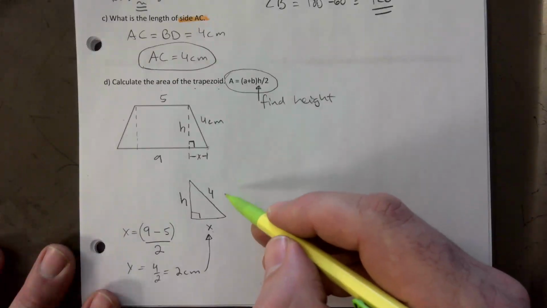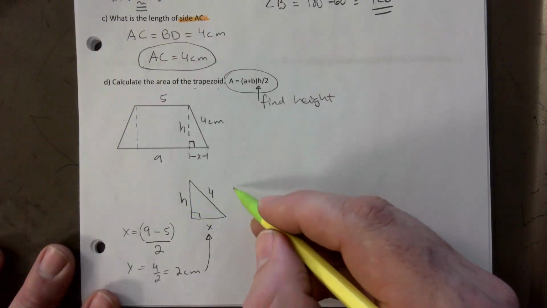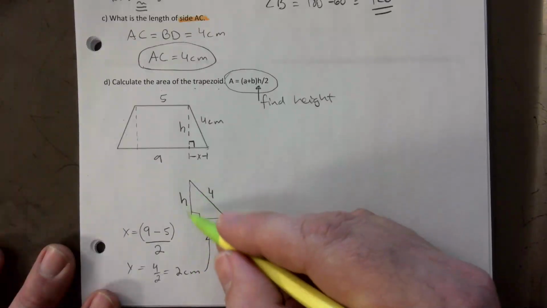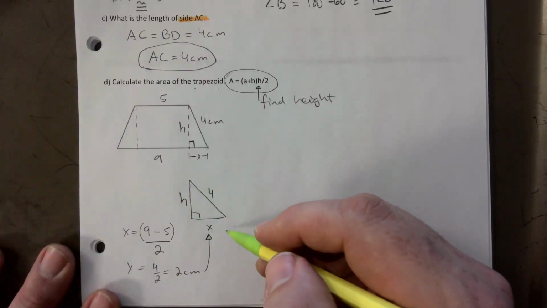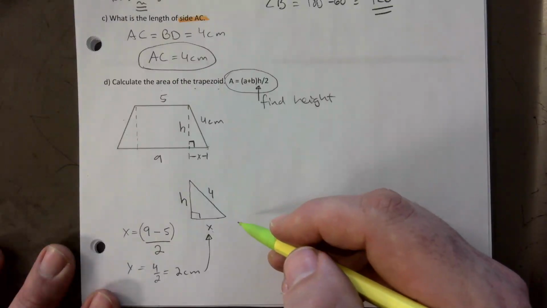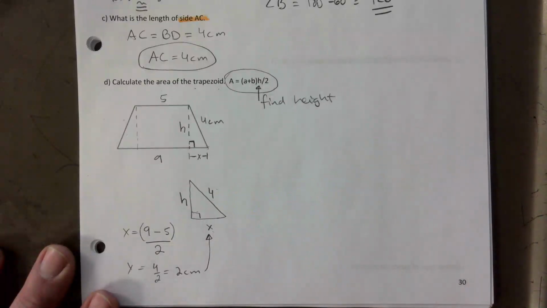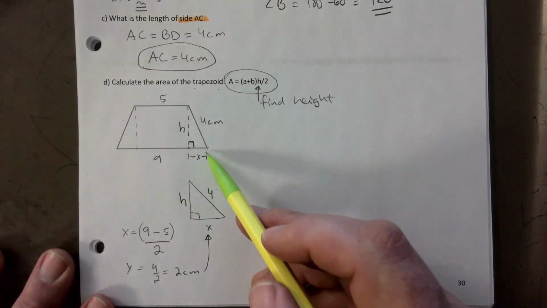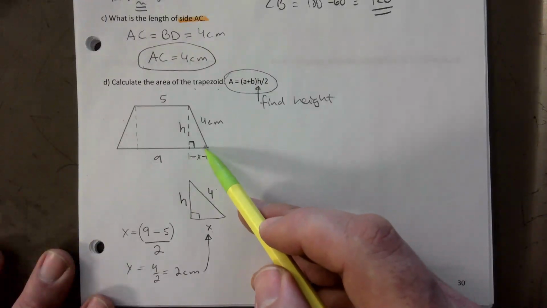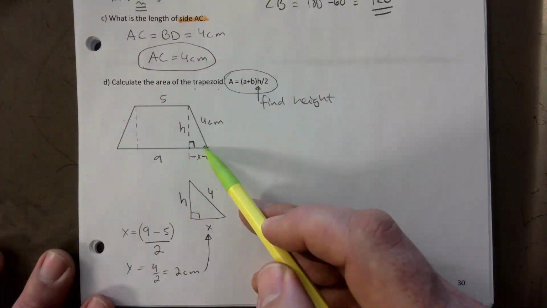And how would you find height in this case? If you've got 2 out of the 3 sides, what do you use if it's a right triangle? Pythagorean theorem. That's correct. Okay. And some of you might be looking at this like, Mr. Dirksen, I knew that this corner here was 60. Couldn't I have used sine law for this? You are correct.